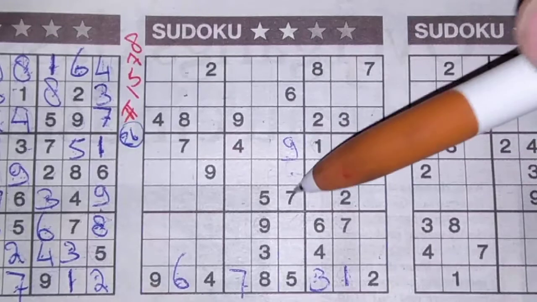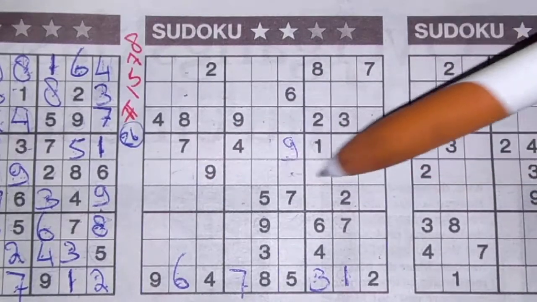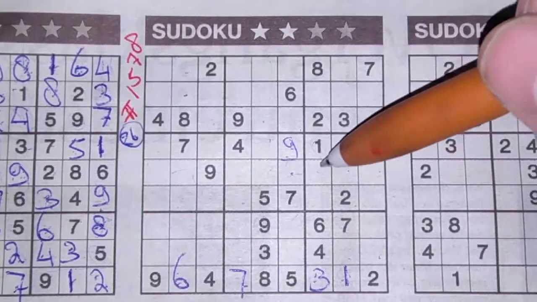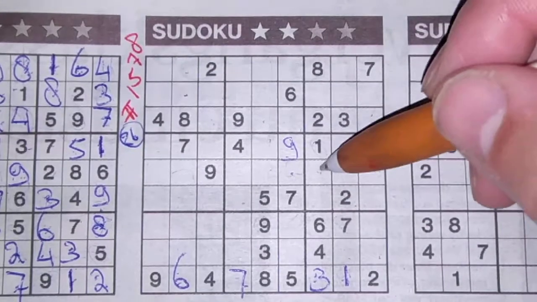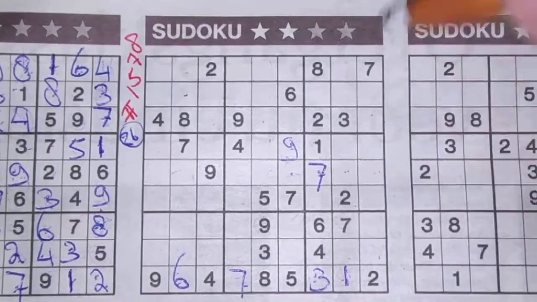7 in this row, 7 in that row, so in the middle row, the only 3 places for the 7 should be here, or there. We see here 7, no 7 there. Here 7, no 7 there. The only place for the 7 should be there.